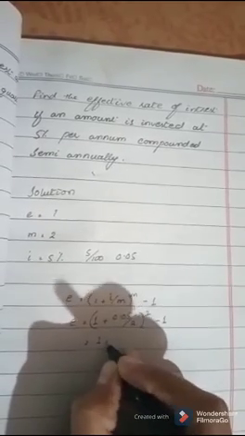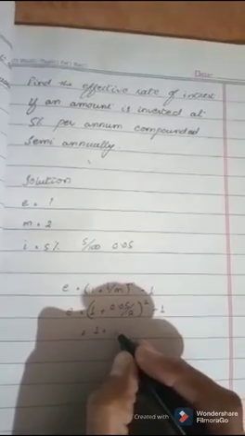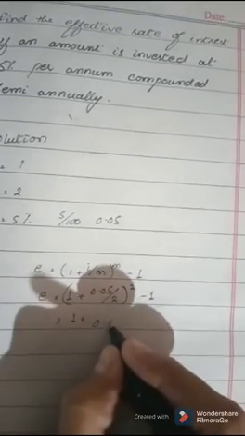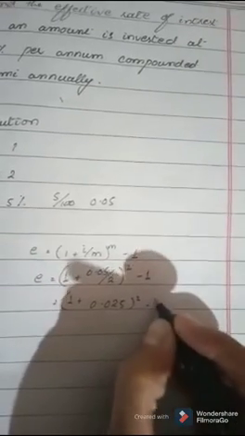So by dividing 0.05 with 2, we got 0.025, raised to the power 2, minus 1.